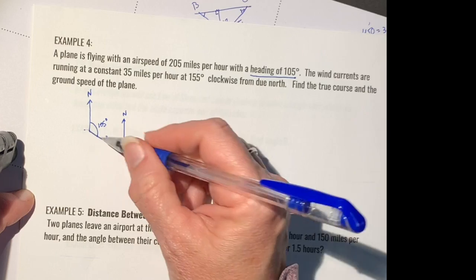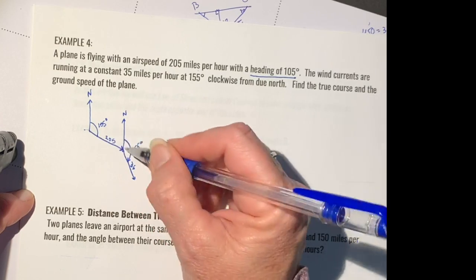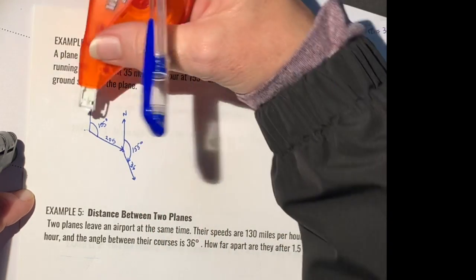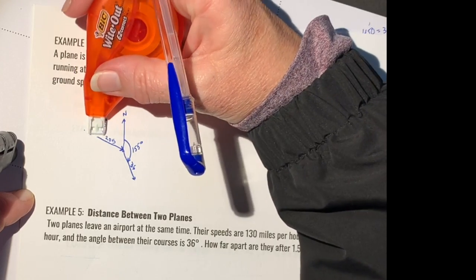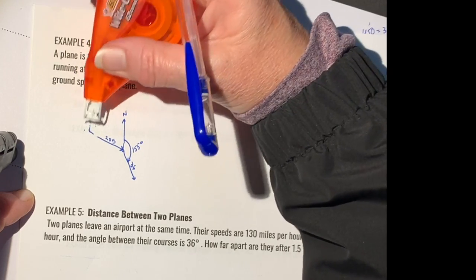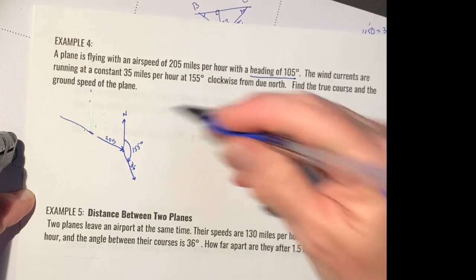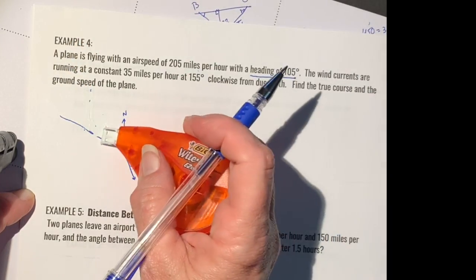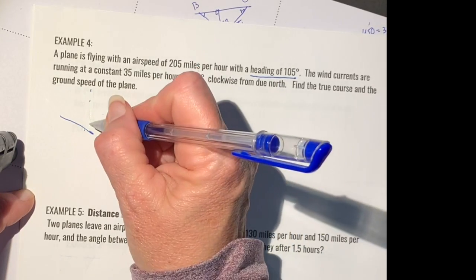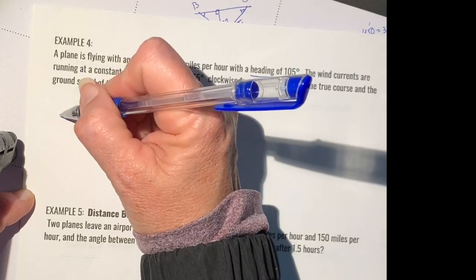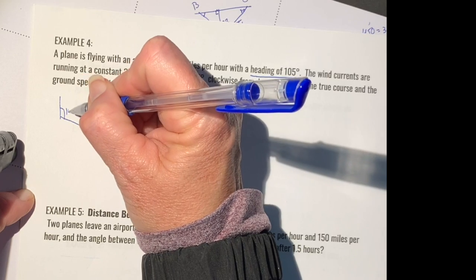I didn't draw that right. It should have been a lot longer to represent the difference. Let me just make that a little more. It doesn't have to be perfect, but that's really bad. So let's make this 205 look a little longer than 35. All right, so this angle was 105.